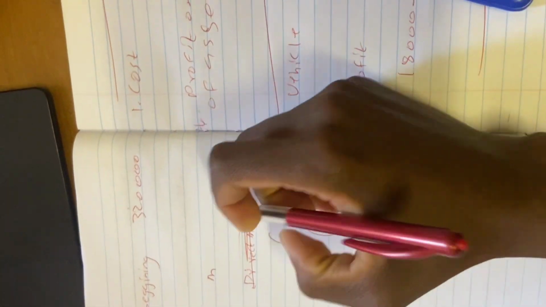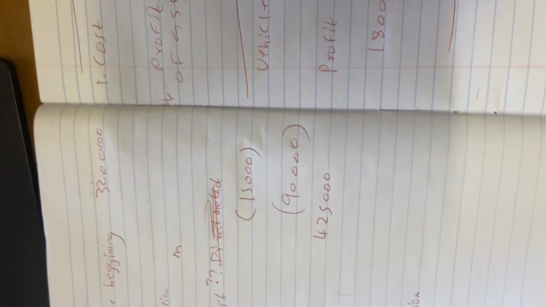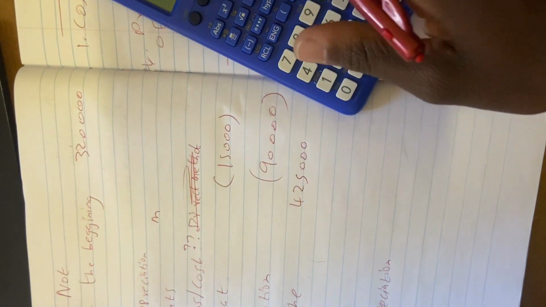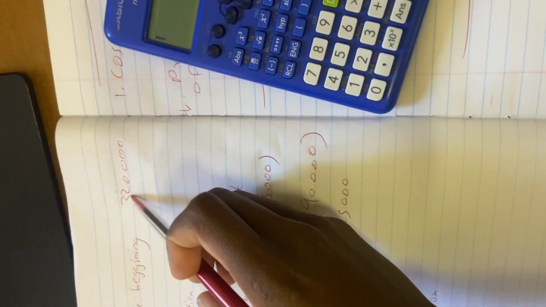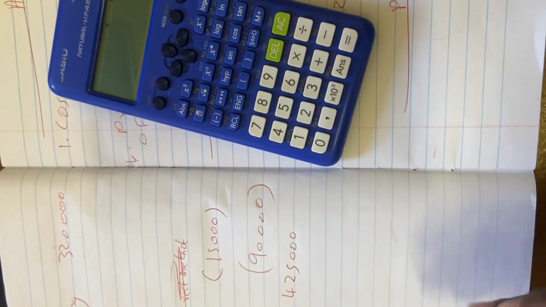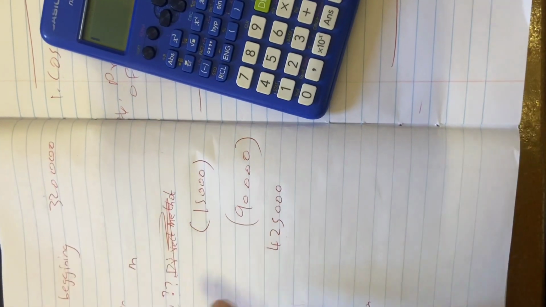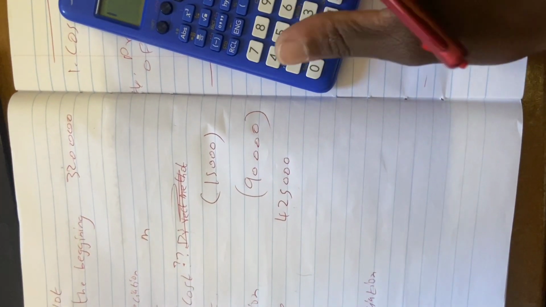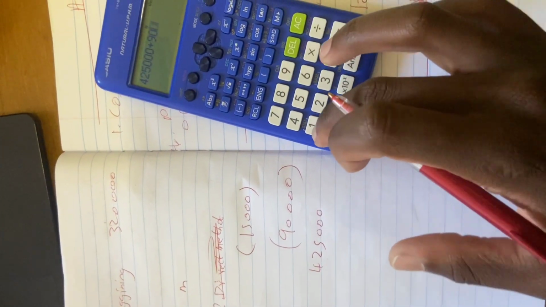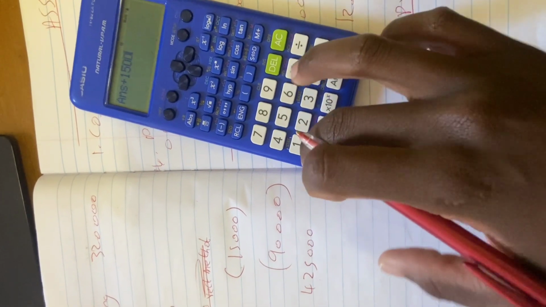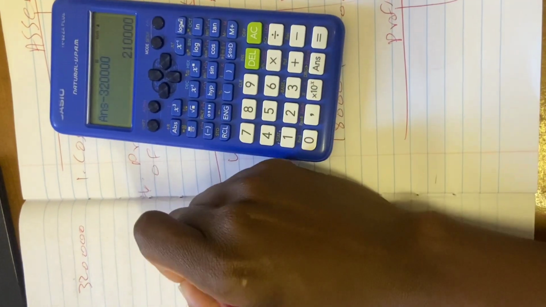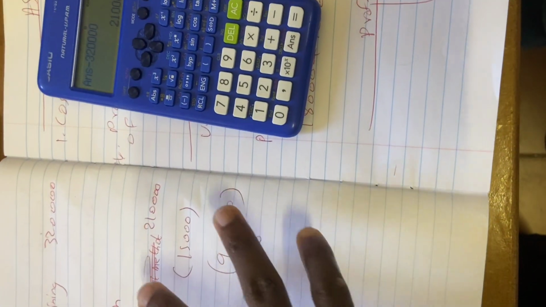We're looking for the cost, which is the purchase price of the vehicle. Let's test. Carrying value at the beginning plus additions minus disposal and depreciation gives the carrying value at the end. Let's work backwards. Wherever you see a minus, you add. If we take 425,000, we add back 90,000 of depreciation, we add the disposal at carrying value, and we subtract the carrying amount at the beginning, we will get 210,000 as our cost during the year.